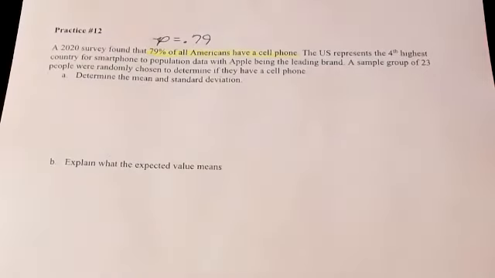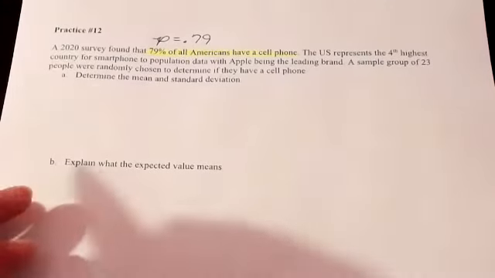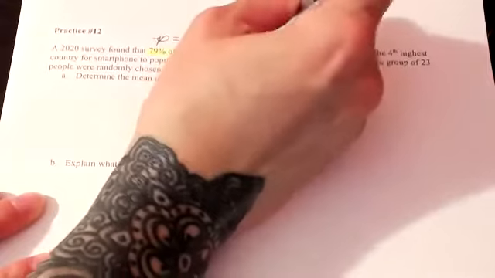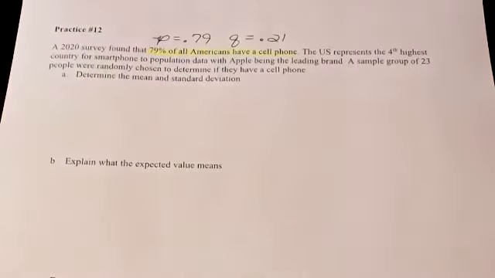If they have a cell phone, the opposite would be that they don't have a cell phone. If 79% of all Americans have a cell phone, then 21% of all Americans will not. That's how I want you to move through this problem when you try to think about your P and Q. What is success, right? What's the likelihood of something happening, and what is its opposite?